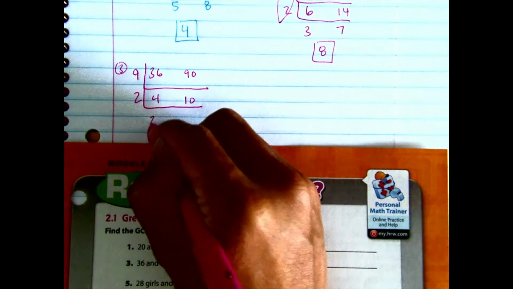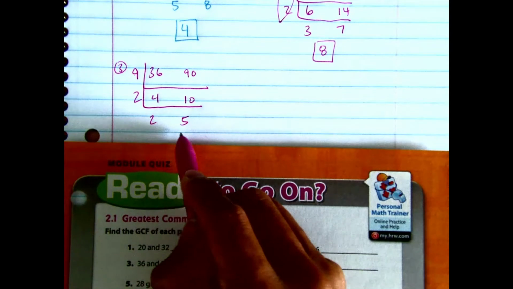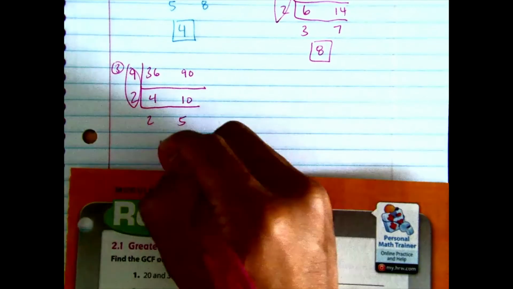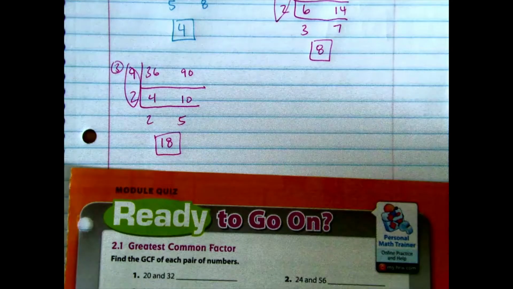4 divided by 2 is 2. 10 divided by 2 is 5. And there's nothing that both goes into 2 and 5, so we multiply 9 and 2, which gets us 18. 18 is the GCF of 36 and 90.